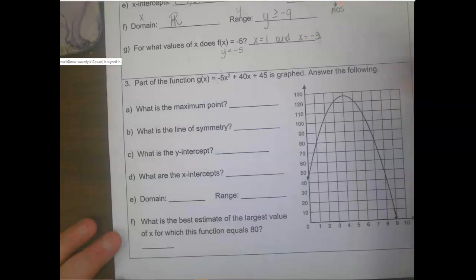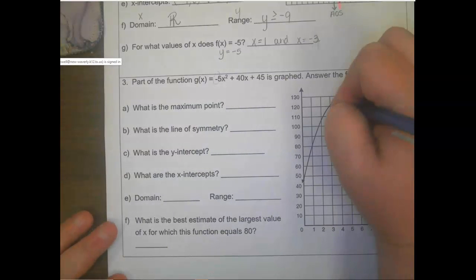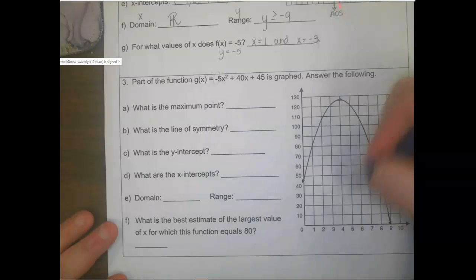All right, so let's look at our maximum point. So our maximum point is right here. Okay, that's our max. And it looks like it's the point 4.